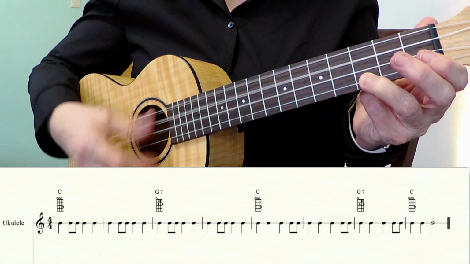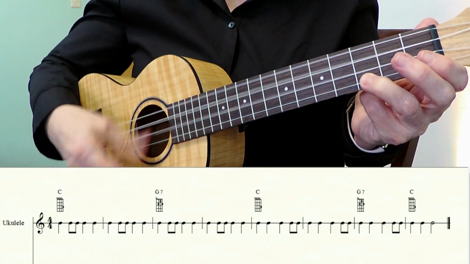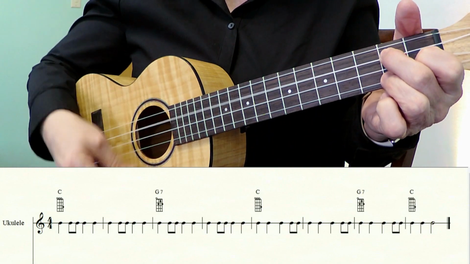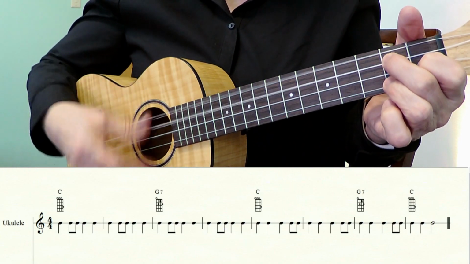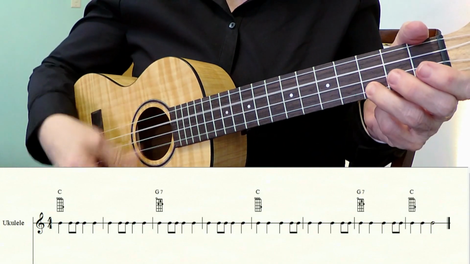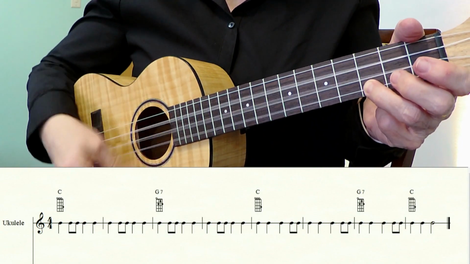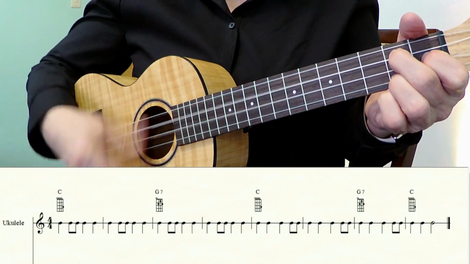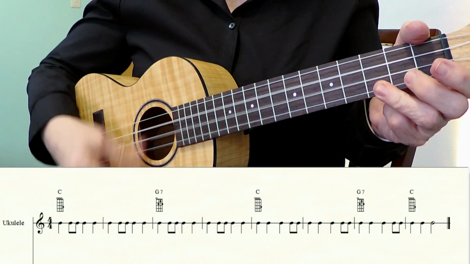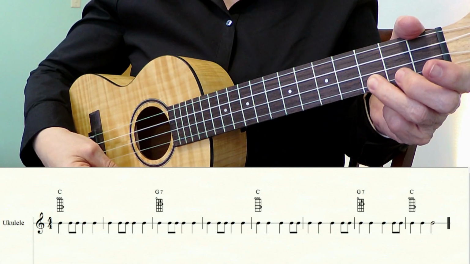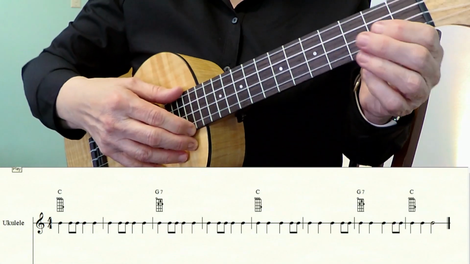1, 2, and 3, 4, 1, 2, and 3, 4, and so on, and then 1, 2, 3, 4, and 1, 2, 3, 4. Let's try that with the accompaniment. 1, 2, ready, go.